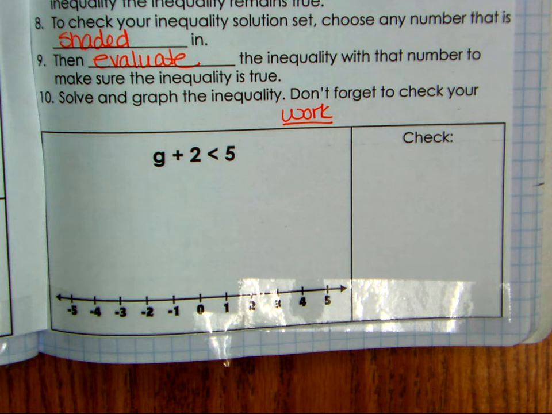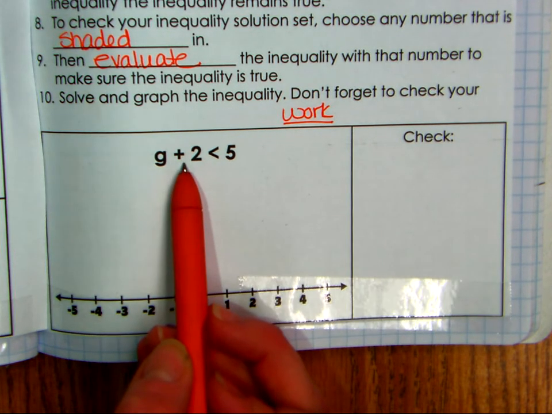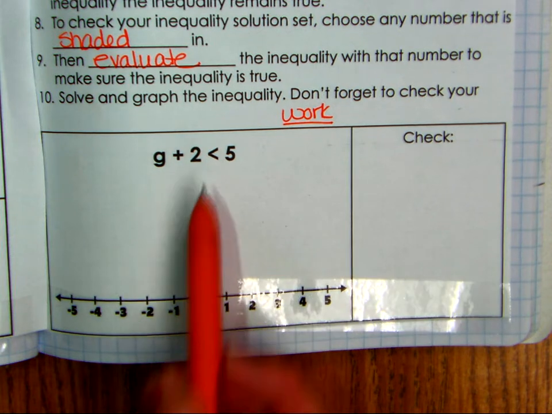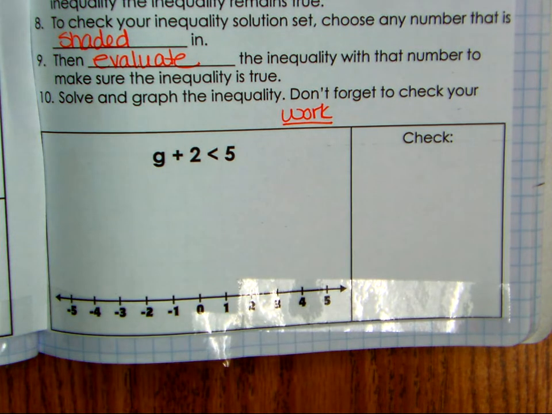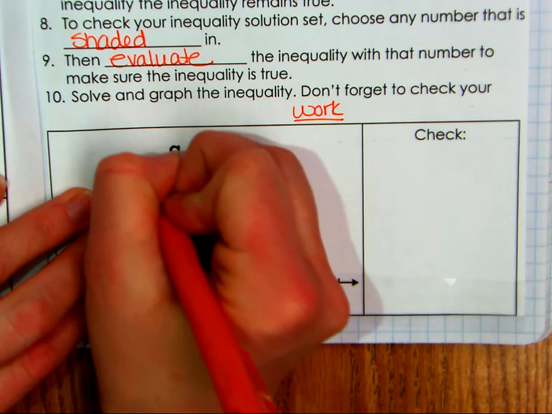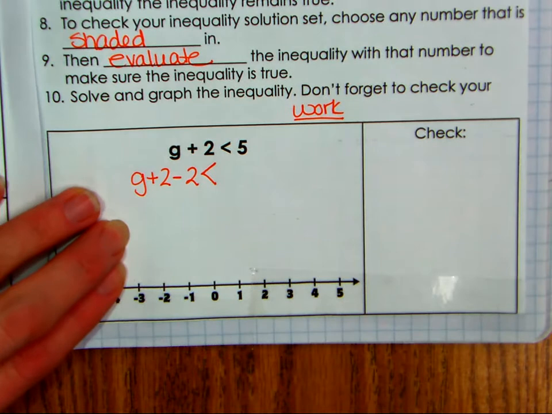The first thing we need to do is get that variable isolated. So we're going to do the inverse operation. What operation are we doing to g right now, class? We're adding. So what's the inverse operation of adding 2? Yes, Riley. Subtracting. We're adding 2, so we're going to subtract what? 2. Good. So I would do g plus 2 minus 2 is less than.